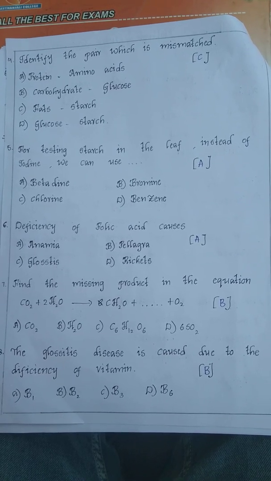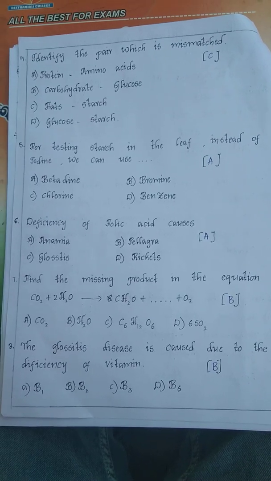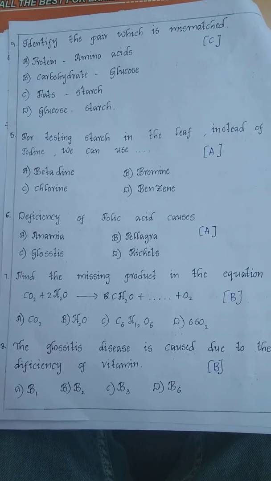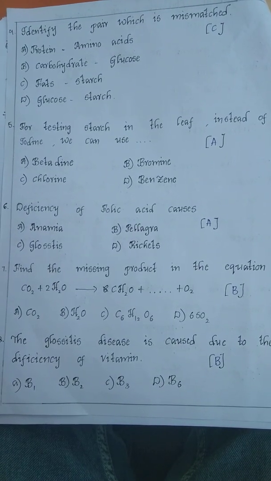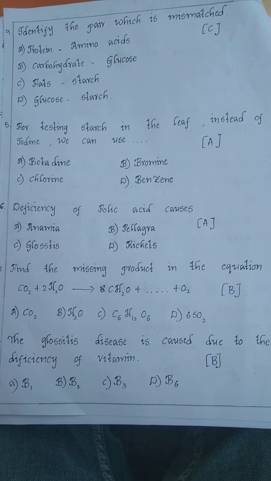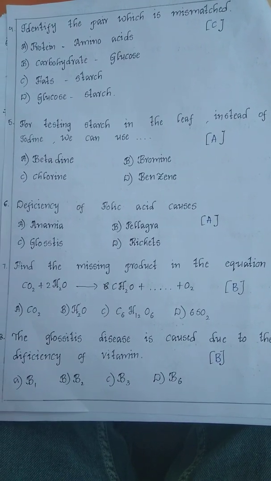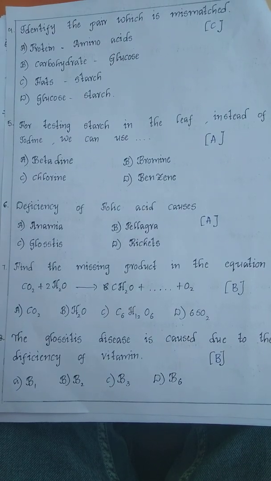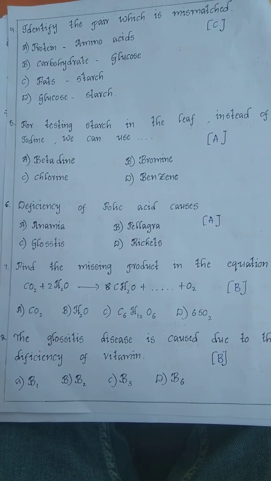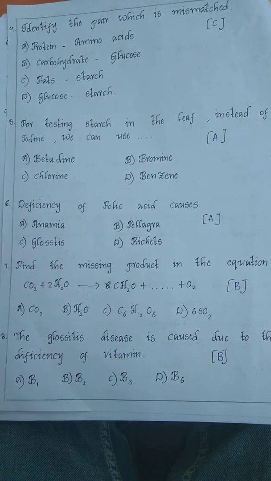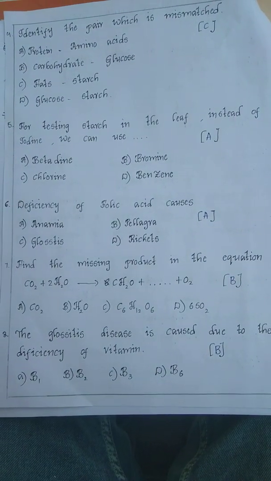Now coming to fifth one, for testing starch in the leaf, instead of iodine, we can use which solution? Betadine, bromine, chlorine, or benzene. Of course, we can use betadine. Sixth one, deficiency of the folic acid causes, is it anemia, pellagra, glossitis, rickets? Deficiency of folic acid is anemia, right?